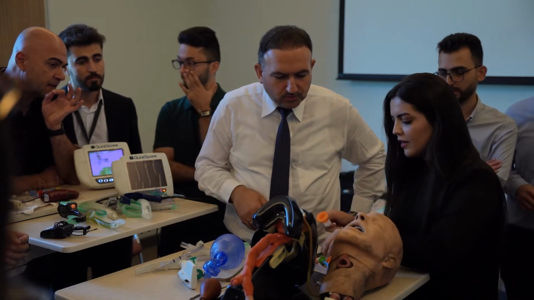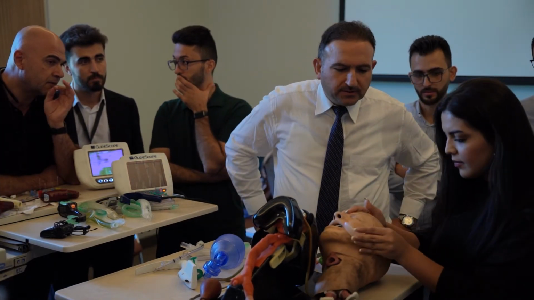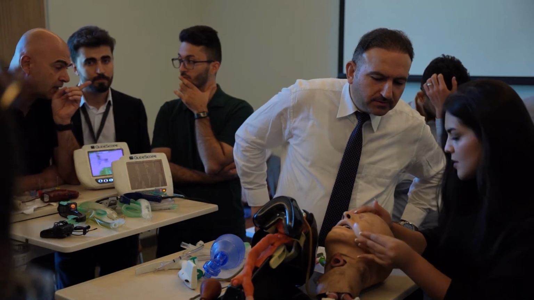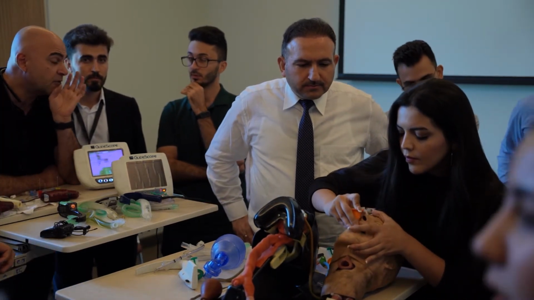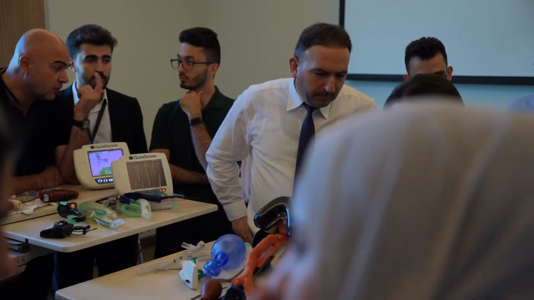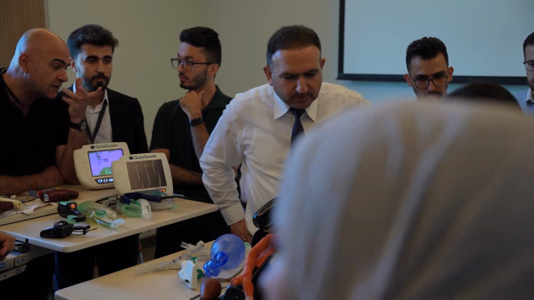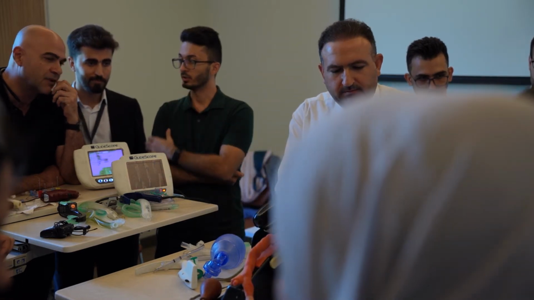Vomit, blood, you need to remove them and then put the oropharyngeal airway. If you cannot put it, put a nasopharyngeal airway, if available. If you cannot put it, just ask one of your colleagues to hold the jaw thrust and ventilate with the Ambu bag.